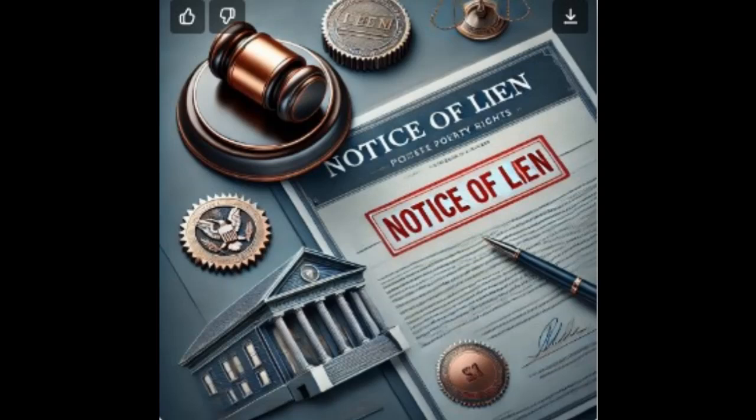How to terminate a notice of lien on your property. A notice of lien on your property can be an obstacle to financial freedom and ownership rights. Fortunately, you can utilize a UCC3 form to terminate these unfounded lien notices through the Registrar of Deeds. Follow this step-by-step guide to remove these claims and protect your property.